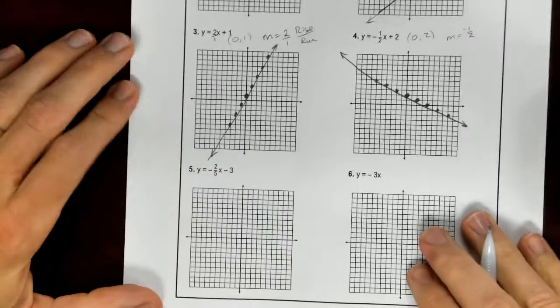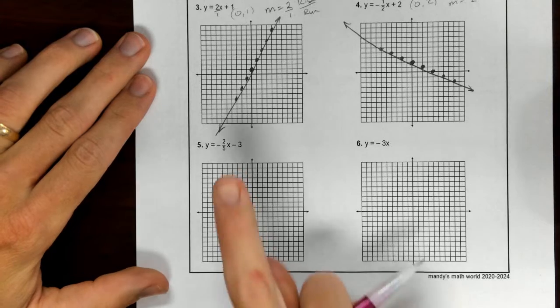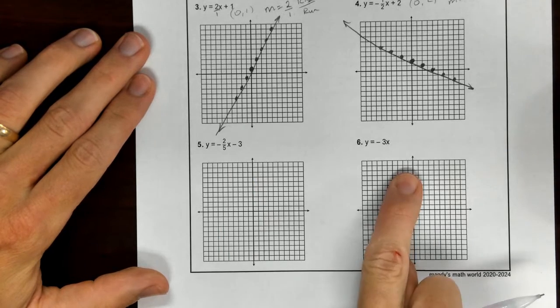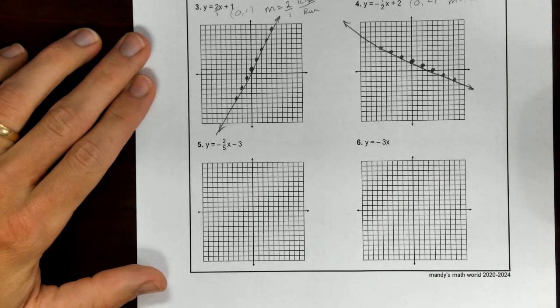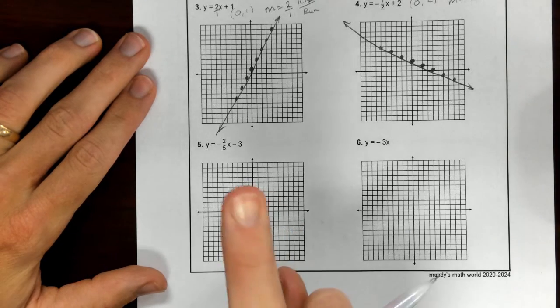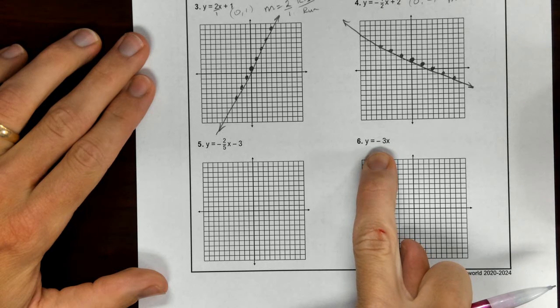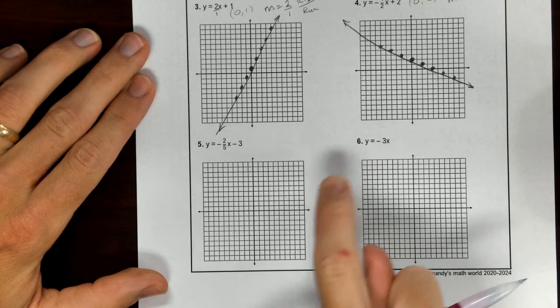There's your line. Alright, so now what I want you to do is I want you to pause the video, and I want you to do number 5 and number 6. Like I said, pause the video, you cheaters, and I want you to try to do number 5 and number 6 by yourself, and then come back and check yourself before you wreck yourself.